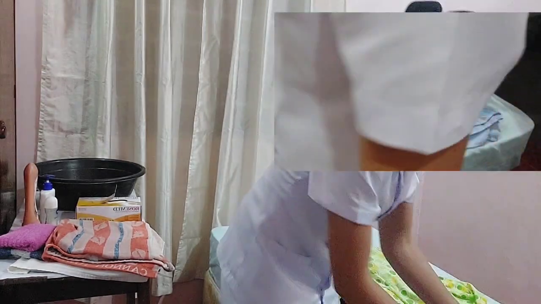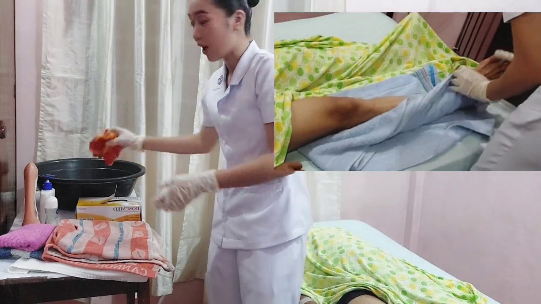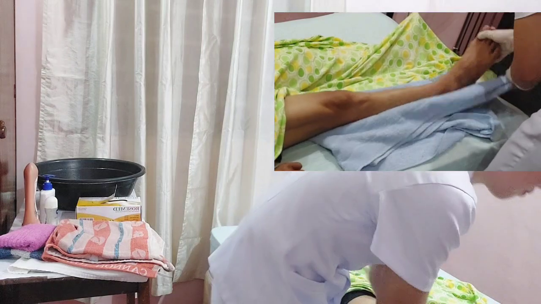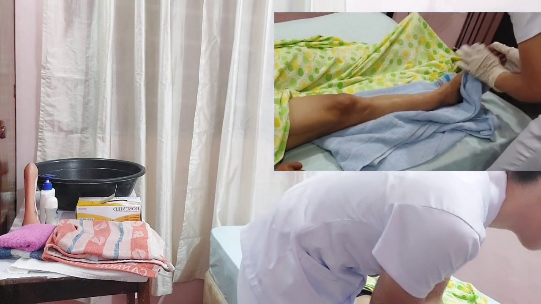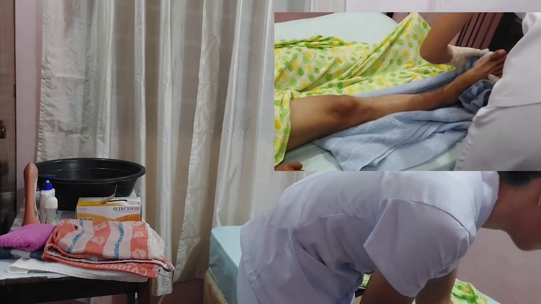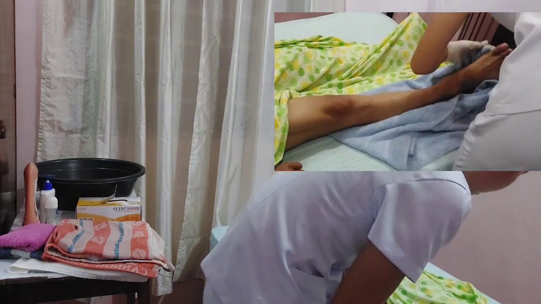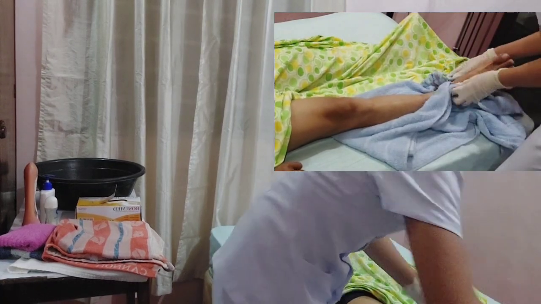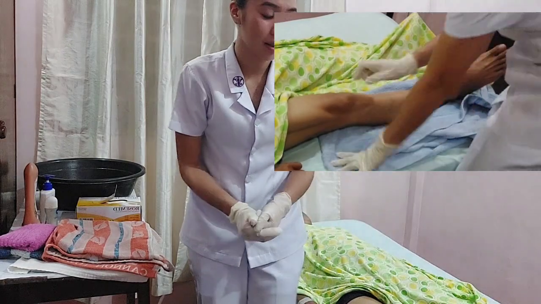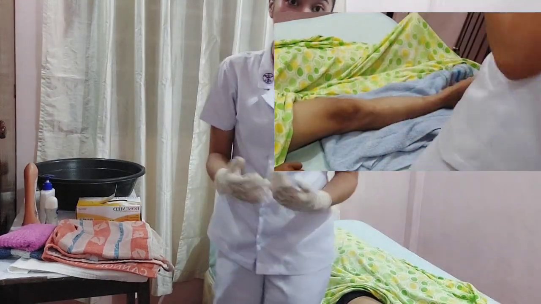Now I'm going to dry his foot thoroughly but gently. And now I'm going to apply moisturizing lotion because the skin of my patient's foot is dry.